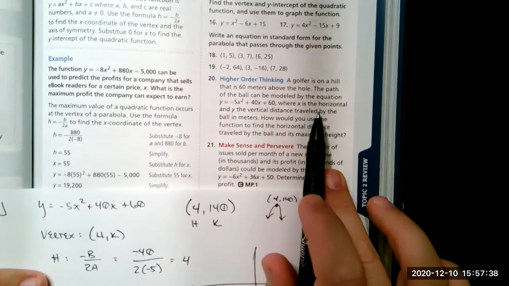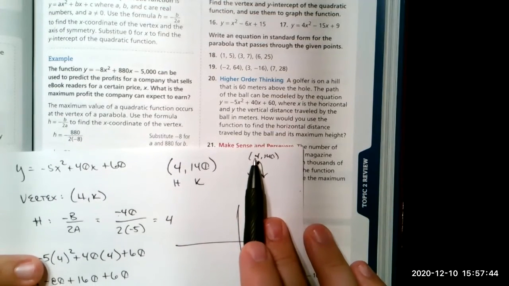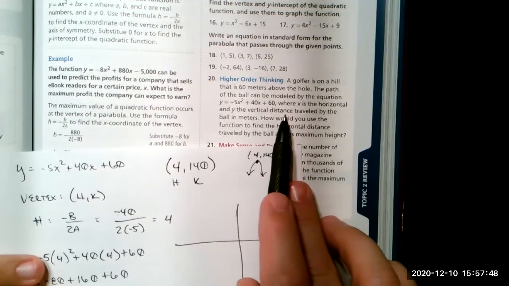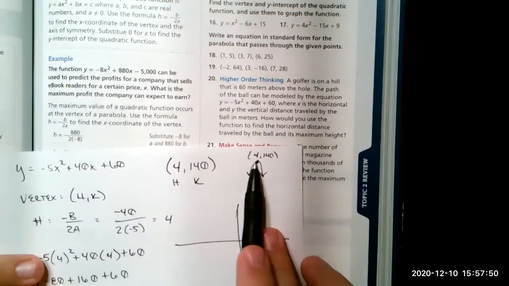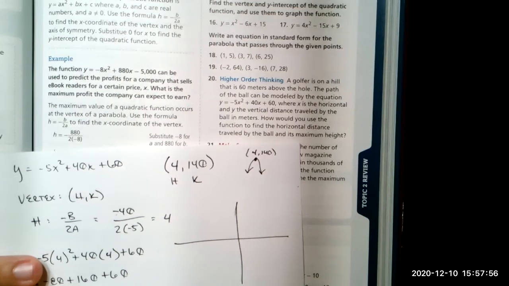Where x is the horizontal and y is the vertical. Oh, okay, so after 4 meters, I think this is all talking about meters. X is the horizontal, y is the vertical, traveled in meters. After 4 meters, this thing is 140 meters in the air. That's the highest it reaches, okay?